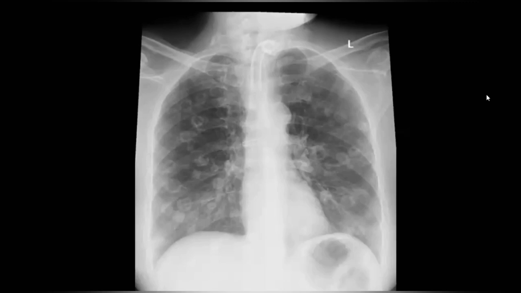Yes, I would like to keep Wegener granulomatosis as my second diagnosis because it can also cause this. Wegener, excellent. You mean autoimmune disorders like Wegener or rheumatoid nodules? Yes, sir. Okay, anything else? Third differential?